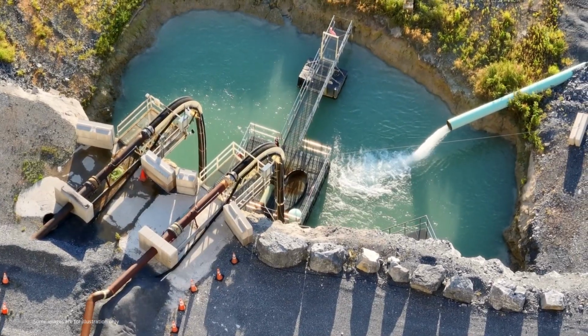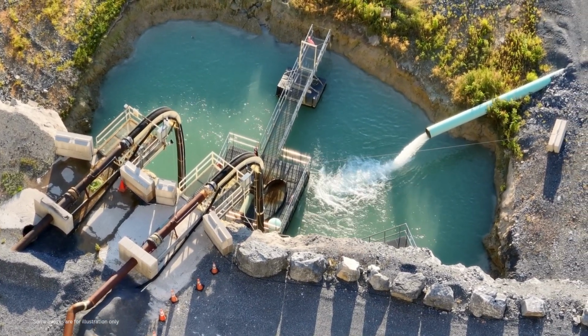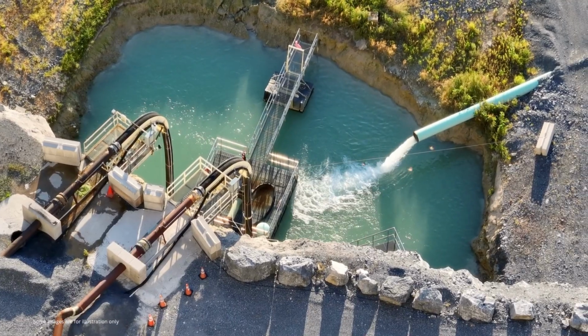Yeah, we have used it in the past for treating hydrogen sulfide laden water at a quarry.